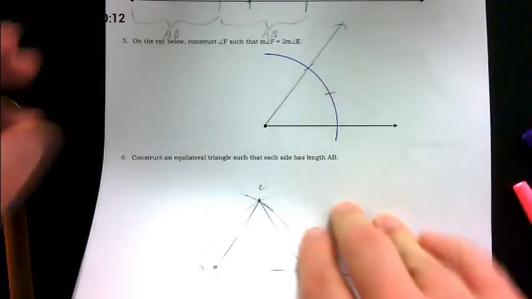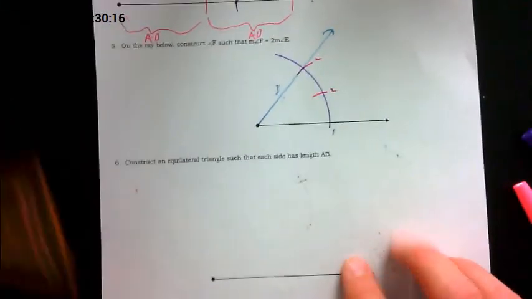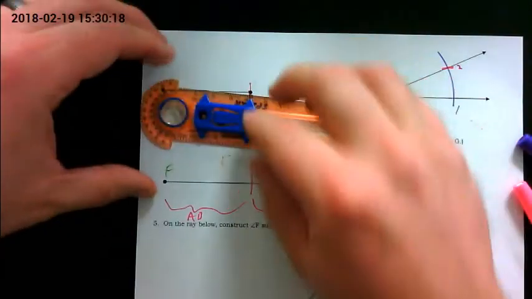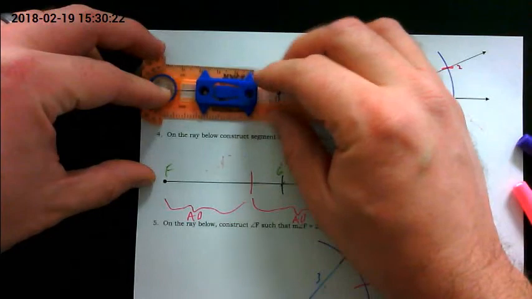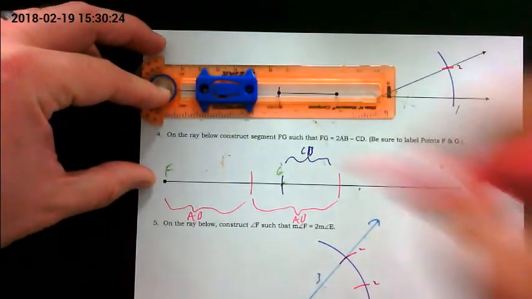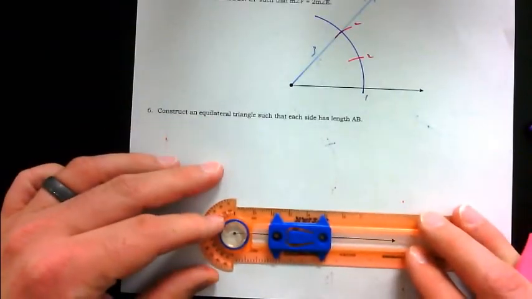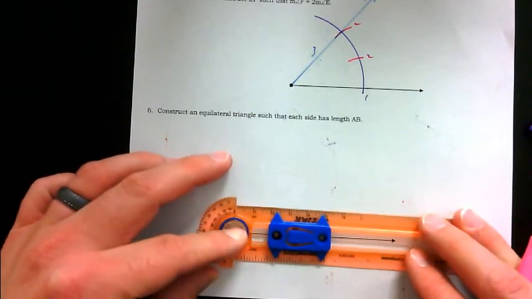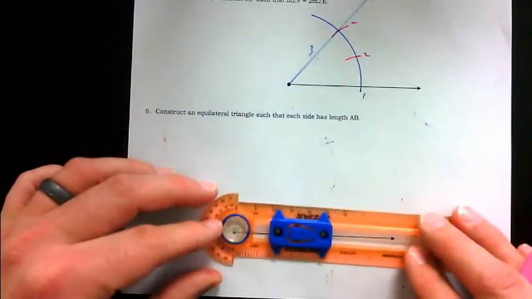Alright, on the bullseye compass, same thing. We go up to the top first. We get the length of AB. Yeah, we got that length. Come down here, mark it off. Again, we're going to swing an arc, I forget which hole I used. It was the outside hole this time.